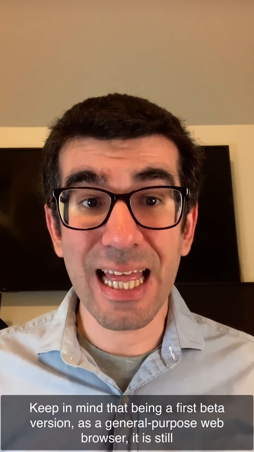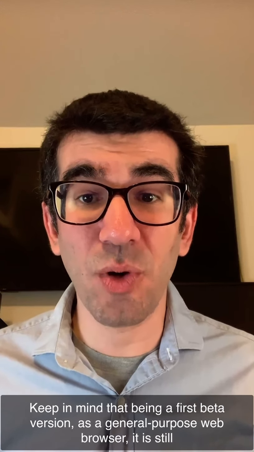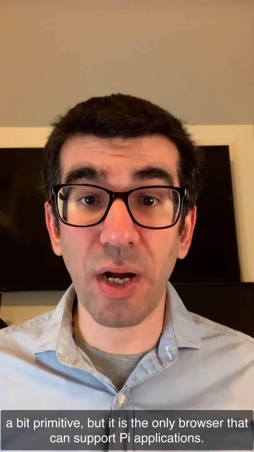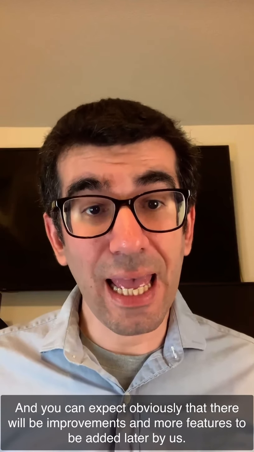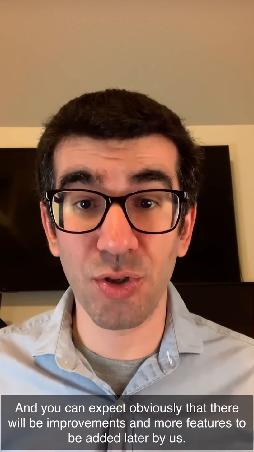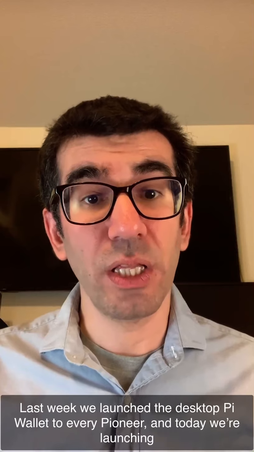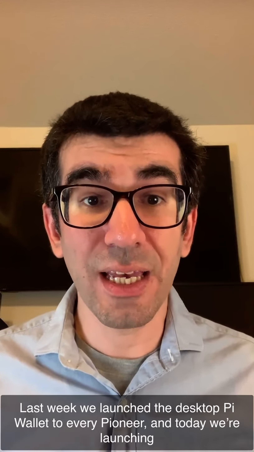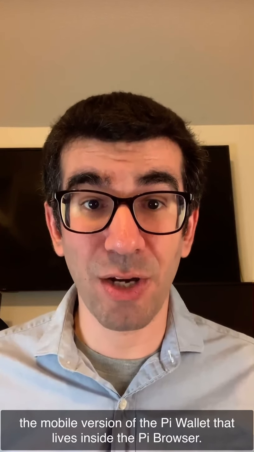Keep in mind that being a first beta version, as a general purpose web browser, it is still a bit primitive, but it is the only browser that can support Pi applications. And you can expect, obviously, that there will be improvements and more features to be added later by us. Last week, we launched the desktop Pi wallet to every pioneer, and today we are launching the mobile version of the Pi wallet that lives inside the Pi browser.